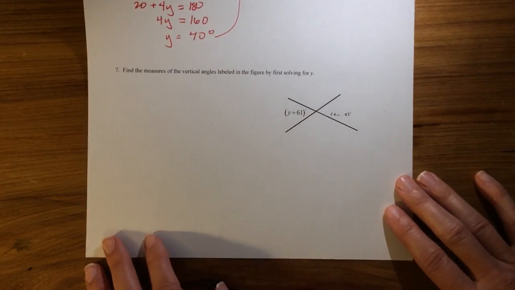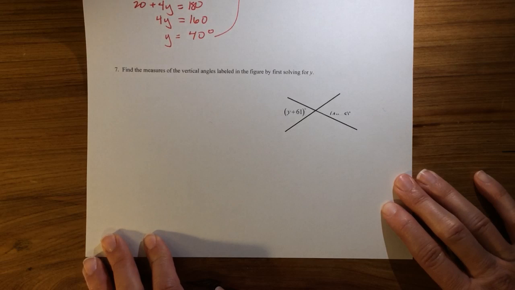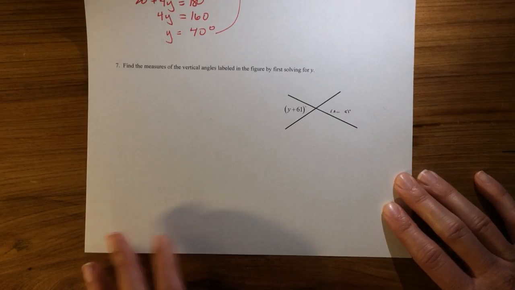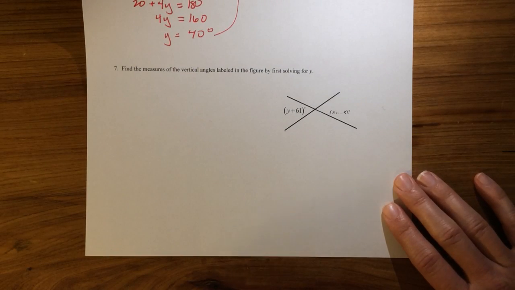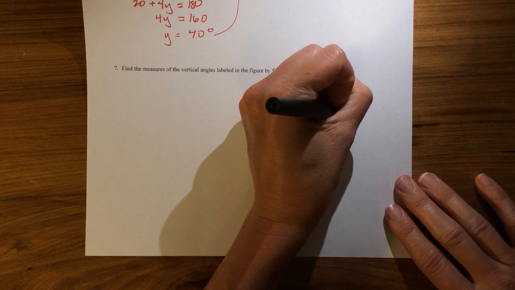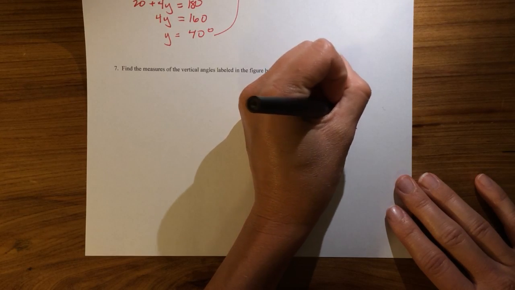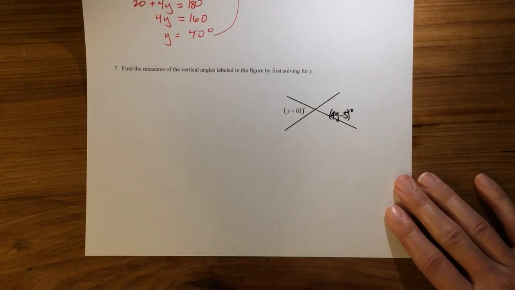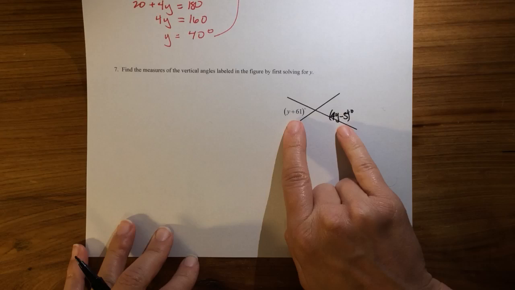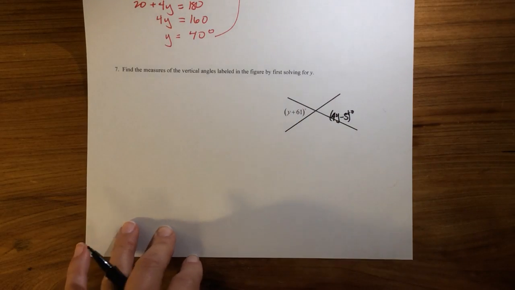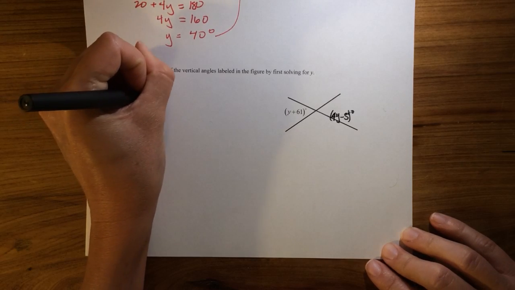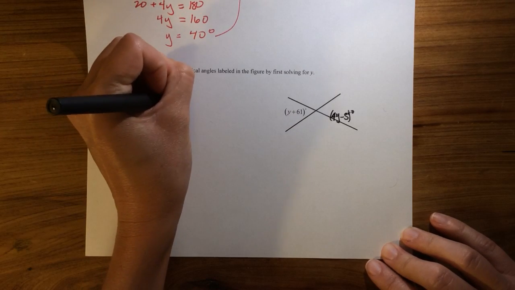How about we look at 7? Find the measures of the vertical angles labeled in the figure by first solving for y. We're missing some. Mine printed off weird, maybe yours did too. But this is 4y minus 5 degrees. Remember from the beginning, if we have two lines that intersect, the opposite angles are the same.